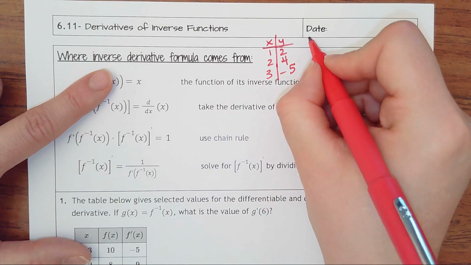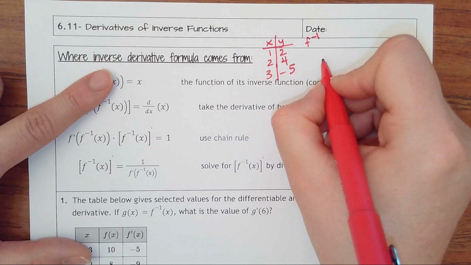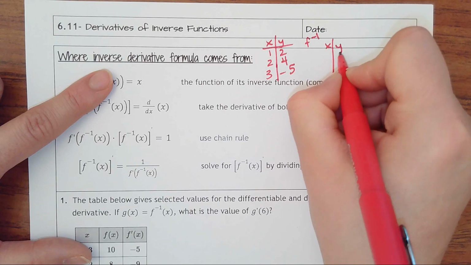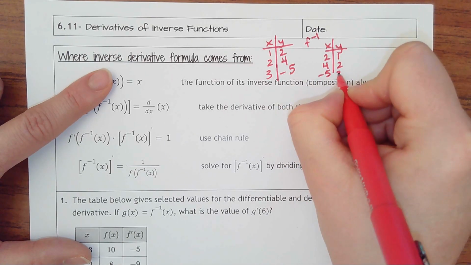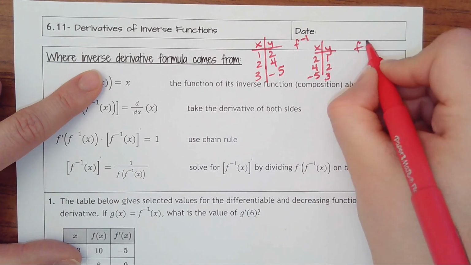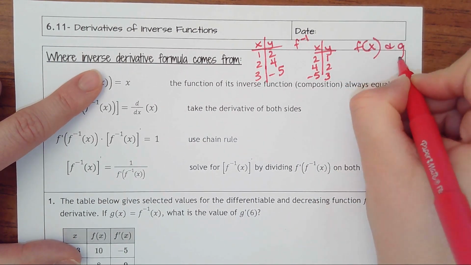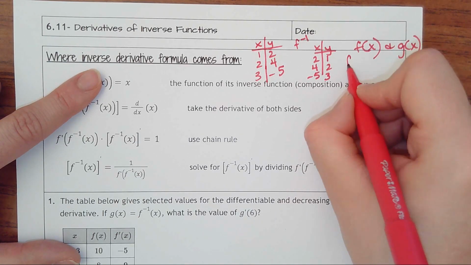What happens is in the inverse, which is denoted by f^-1 of x, they would swap and have a point at (2, 1), (4, 2), (-5, 3). And there was a way that we went to check to see if, say, f of x and g of x were actually inverses. We would do what's called a function composition, or remember FOG.